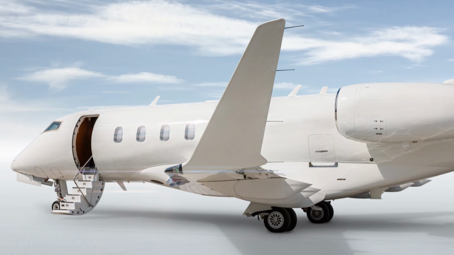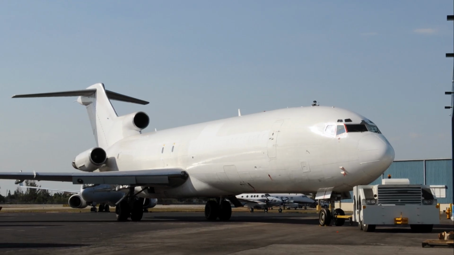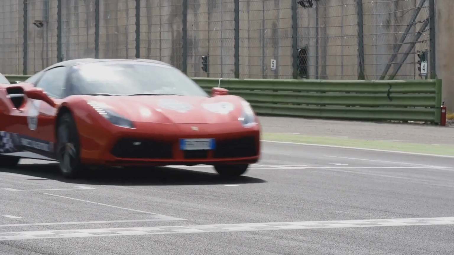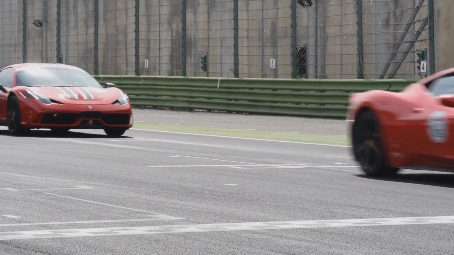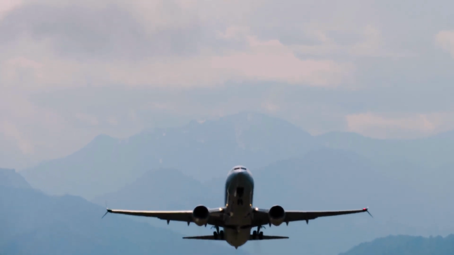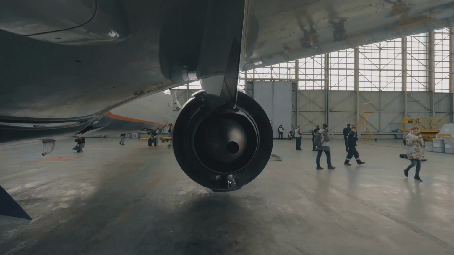The second type is profile drag. This drag is attributed to the aircraft's shape. For instance, a sleek Ferrari experiences less air resistance compared to a boxy London taxi. The same principle applies to aircraft. The more streamlined the design, the lower the profile drag.